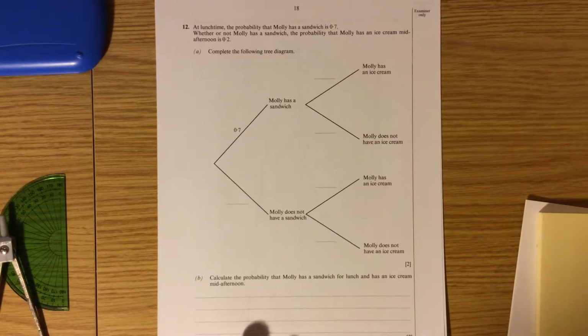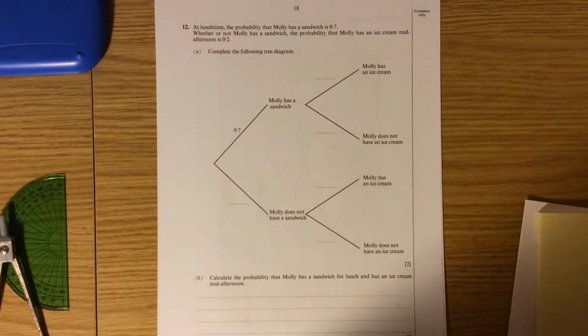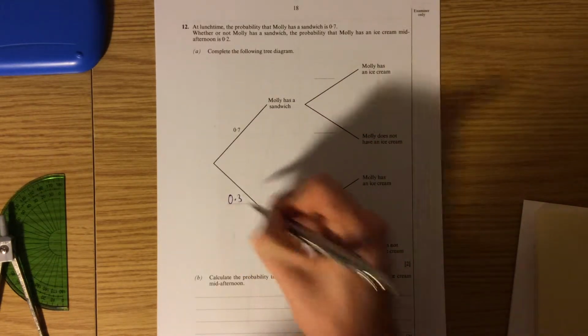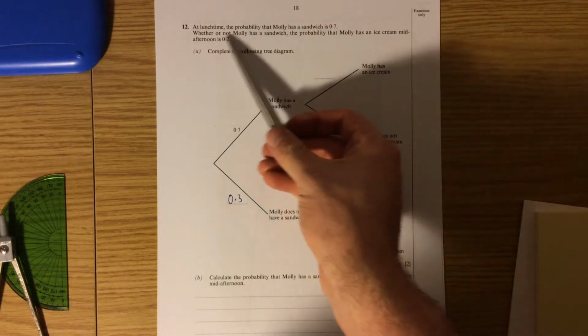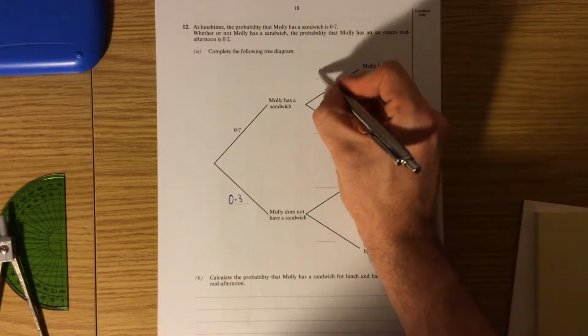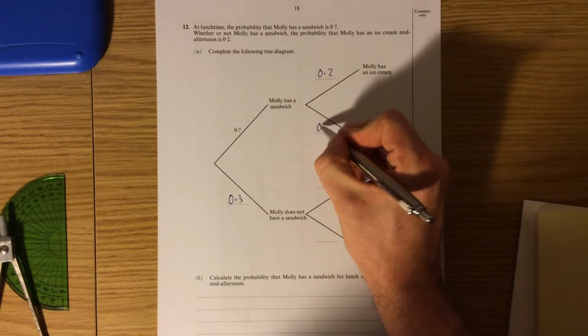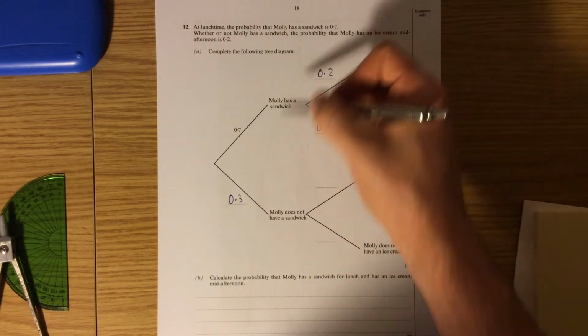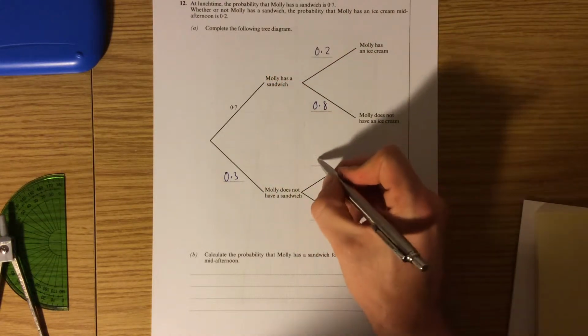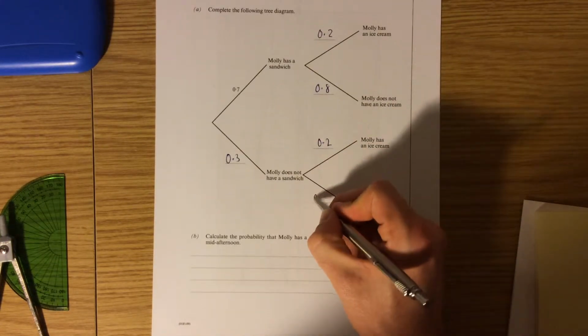Question 12, probability tree diagram. At lunchtime, the probability that Molly has a sandwich is 0.7. That has been filled in, so the probability she doesn't has to be 0.3. Whether or not Molly has a sandwich, the probability that she has an ice cream is 0.2. So Molly has an ice cream is 0.2, therefore Molly doesn't is 0.8. The first thing about sandwiches was irrelevant when it comes to the ice cream, so this again is 0.2 and 0.8.